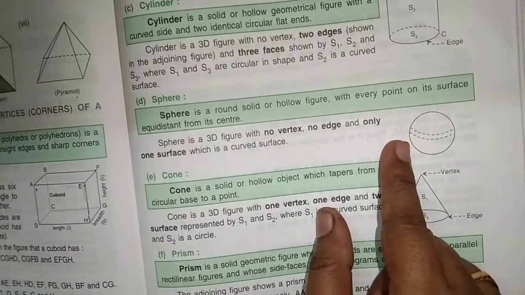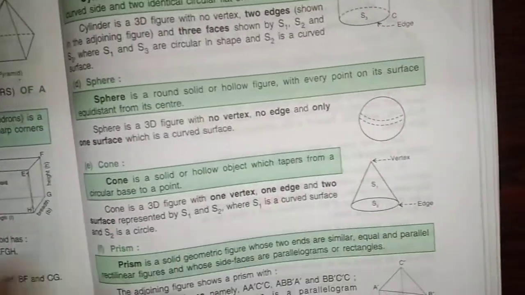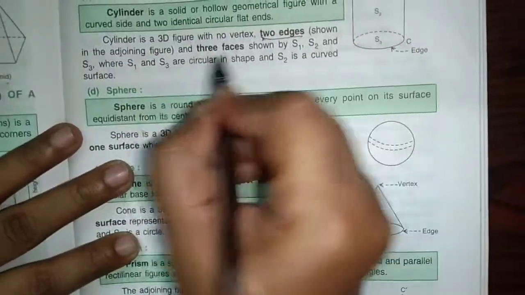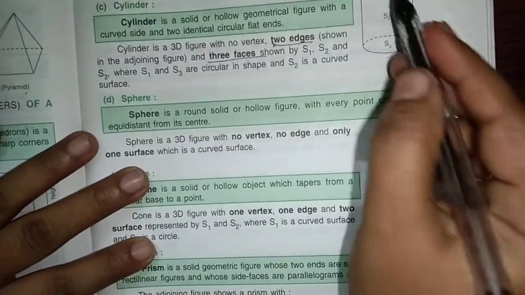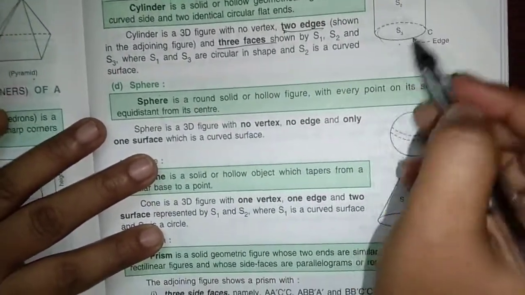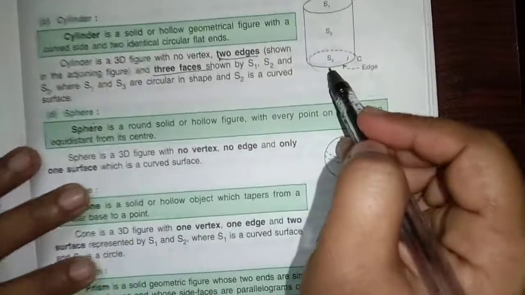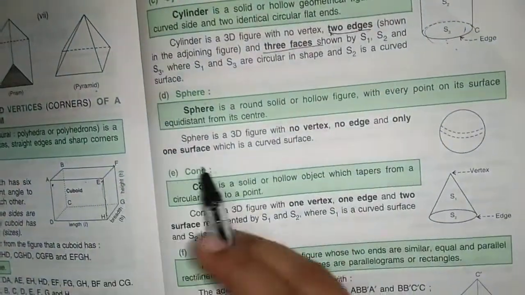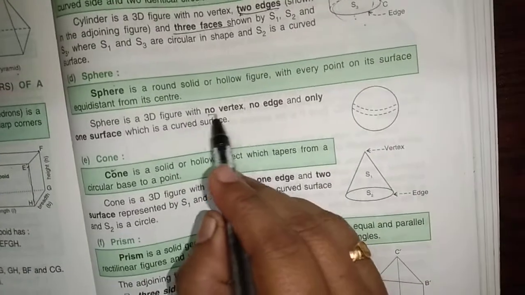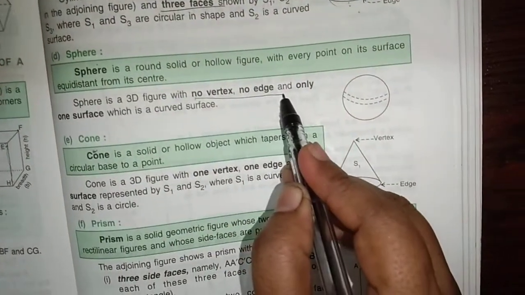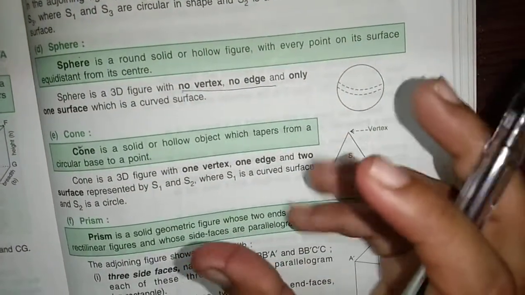Okay, now it is a sphere. It has no edge or vertex. Cylinder has 2 edges and 3 faces. This is the edge, 2 edges, and 3 faces. Two circular faces, in the shape of a circle, and this is a curved face. Total 3 faces. Sphere has no vertex and no edge because it is just like a ball.